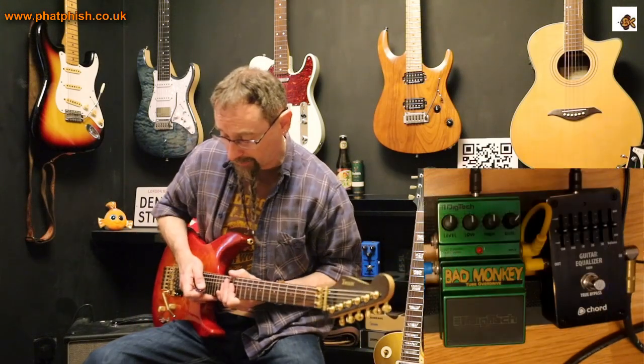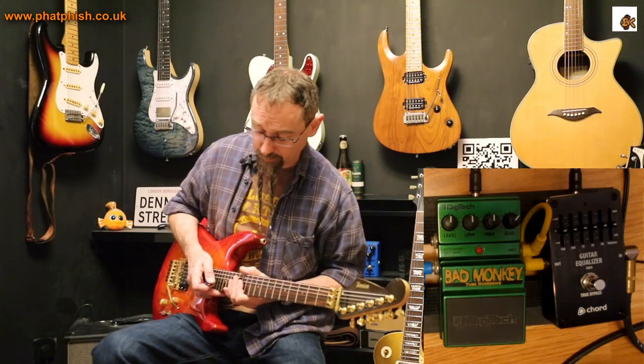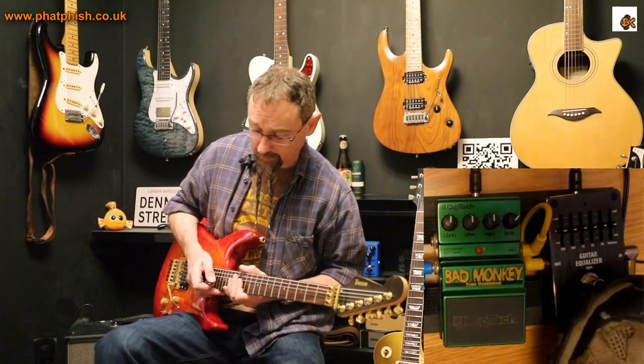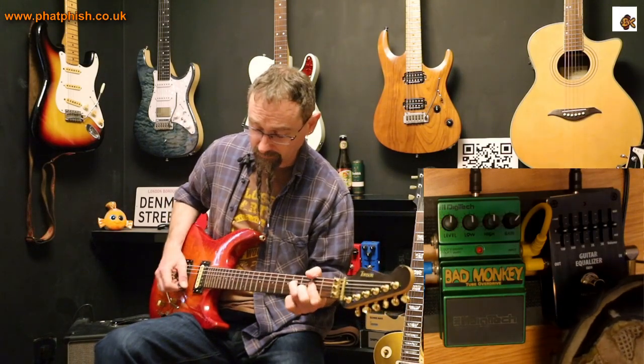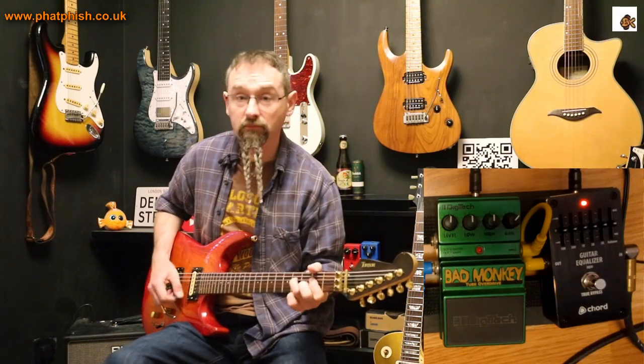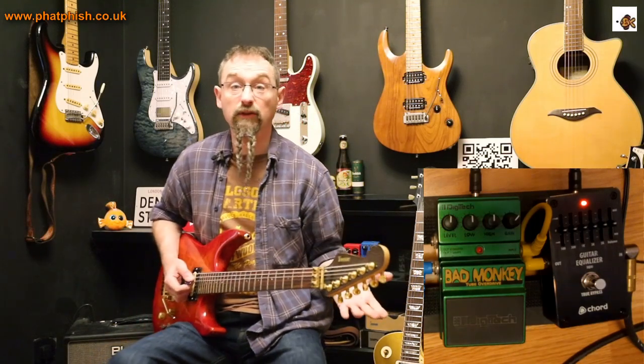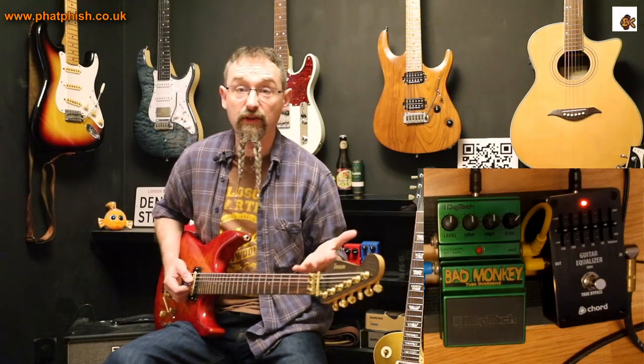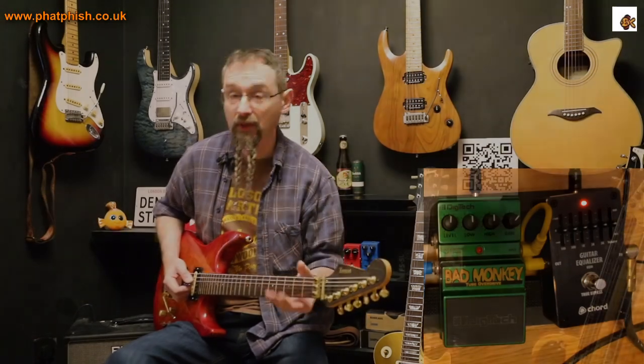So that's with clean tone. EQ pedal here, everything's flat, volume control is in the center as well. So if we kick that in, absolutely no difference to the sound because everything's neutral, it's not going to do anything.